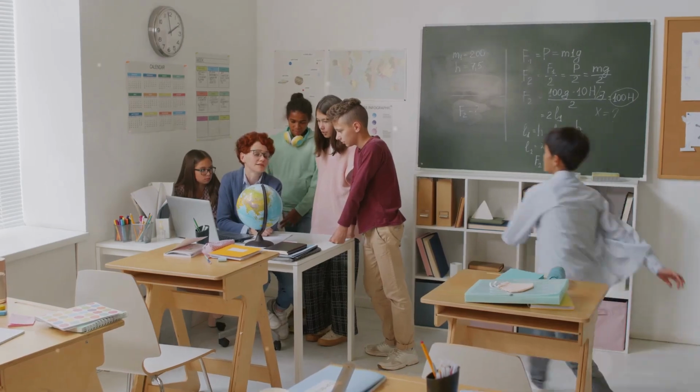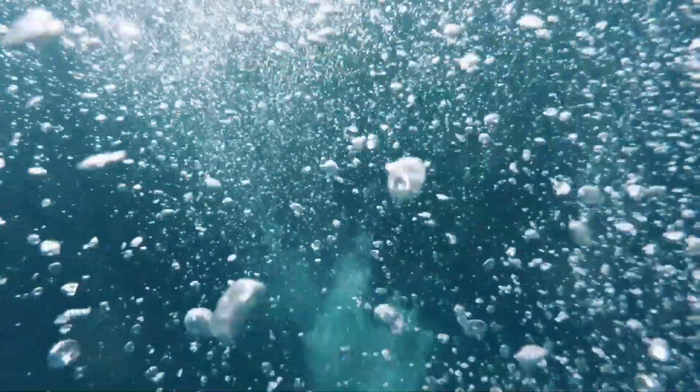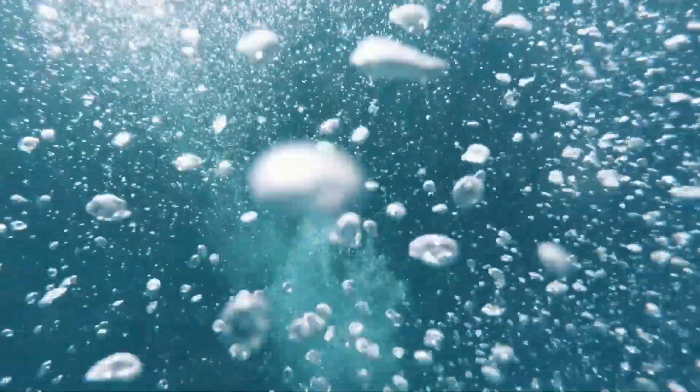Finally, let's talk about sound. Did you know that sound is another way energy moves? When you make a sound, like when you clap your hands or talk, what's actually happening is that you're causing the air around you to vibrate. Those vibrations move through the air in waves, carrying energy to your ears, and that's how you hear sound. These sound waves can travel through air, water, and even solid objects.